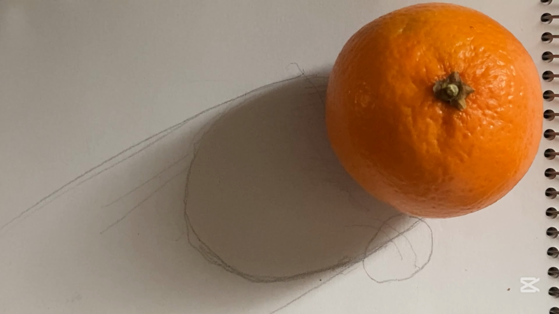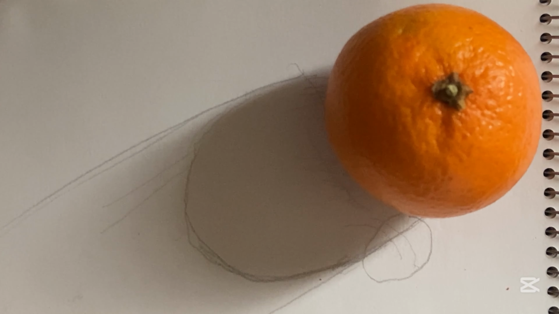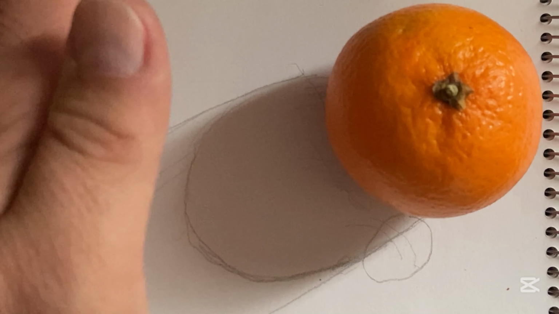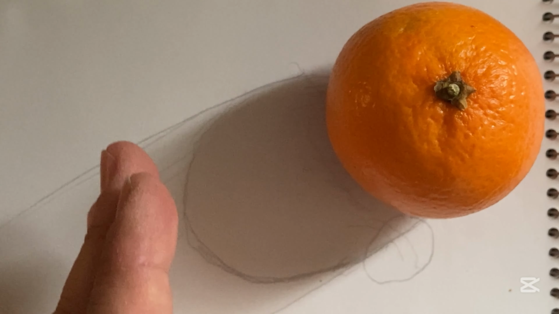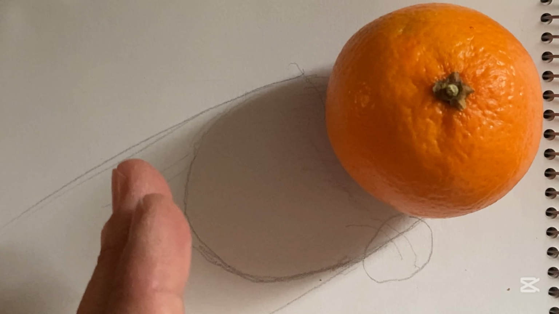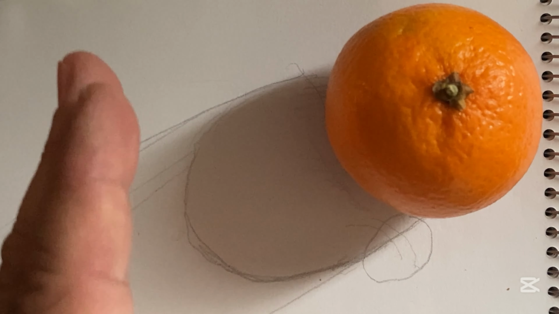So let me show you something. Okay, did you see that? The reflection is gone. And what I'm doing, I'm blocking it with my hand. Watch this. I'm blocking the light. I'm going to take my hand out and the reflection is back. And what is this reflection here?